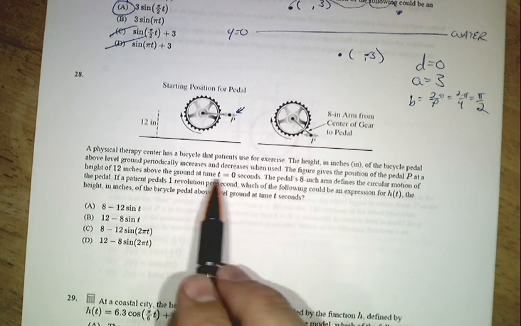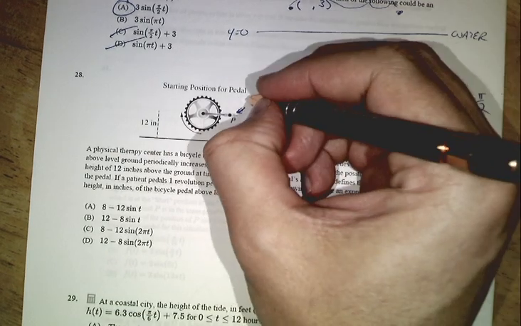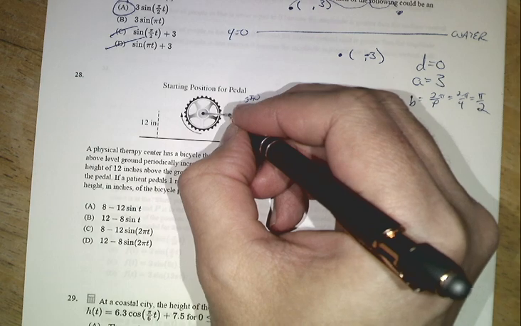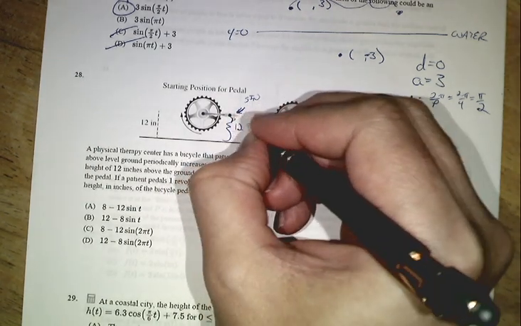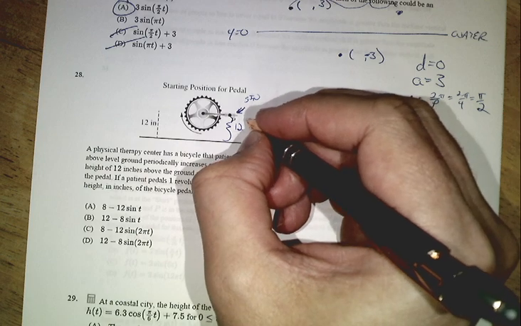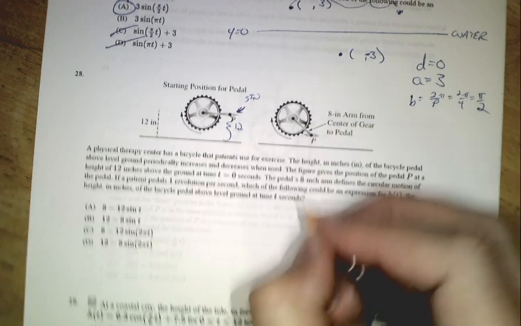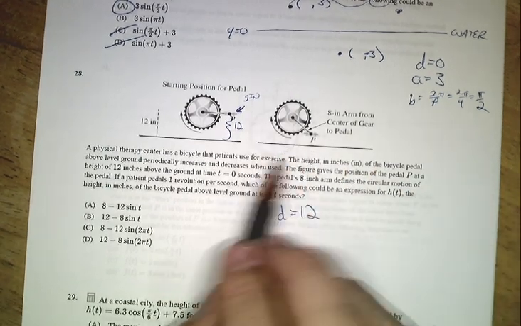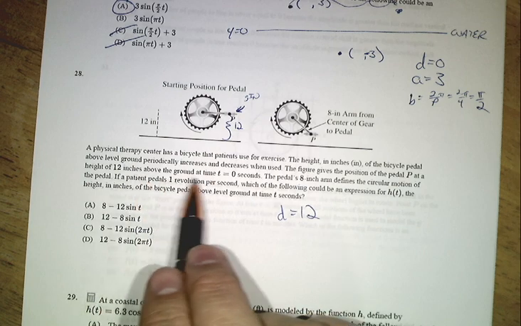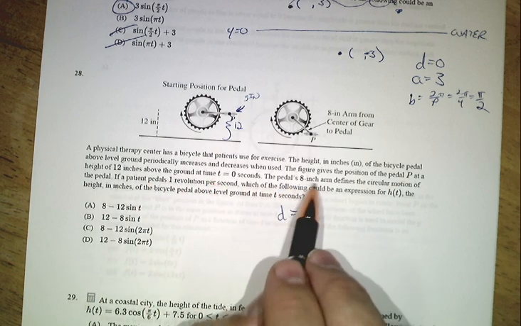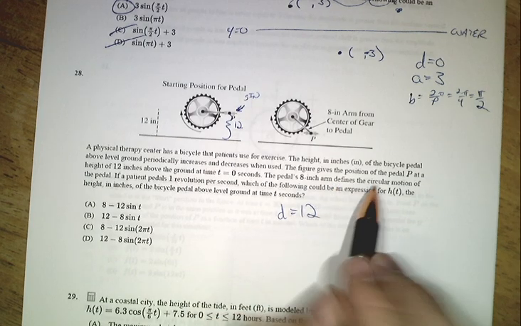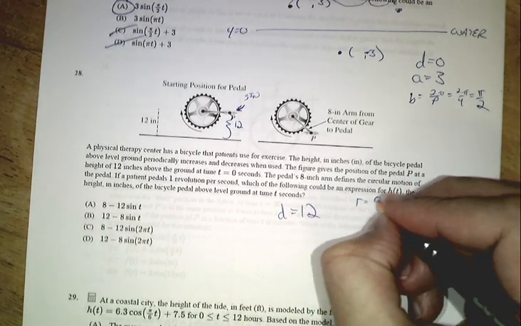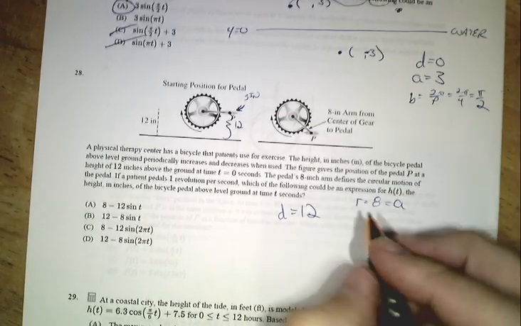Okay. So if it's starting at the midline, that means we're probably going to be using sine. And this is 12 inches off the ground, so that means that our D should be 12. At time 0, the pedal's 8-inch arm, so our radius is equal to 8, which is equal to our amplitude.